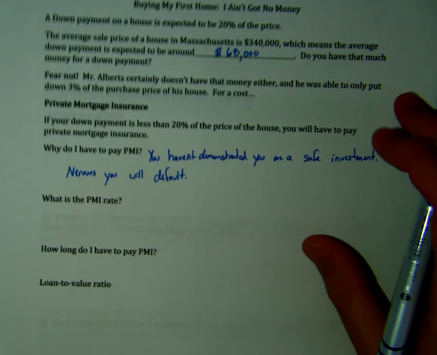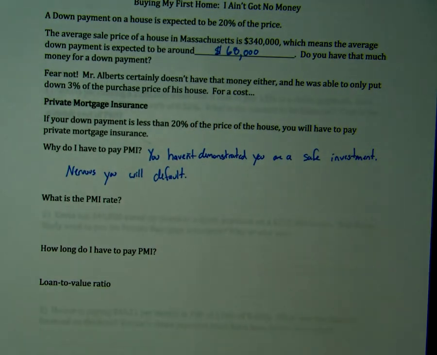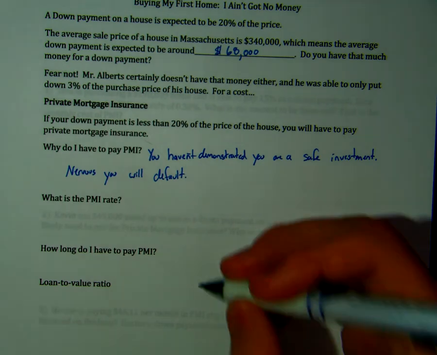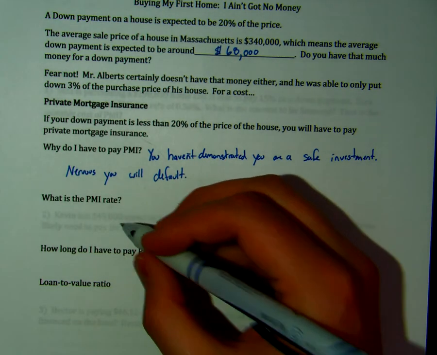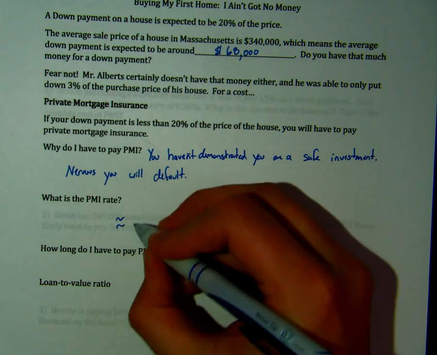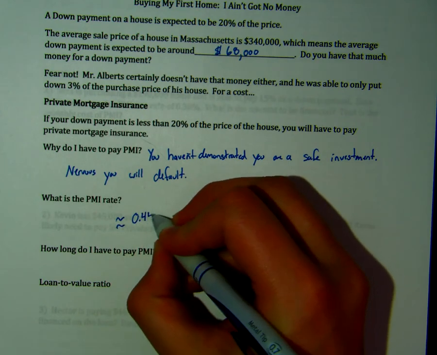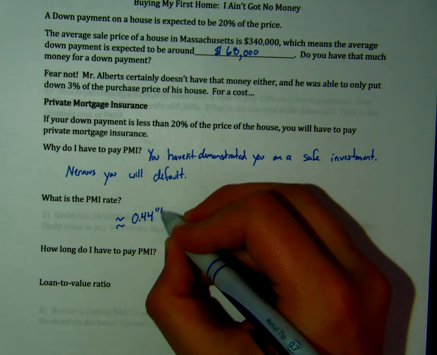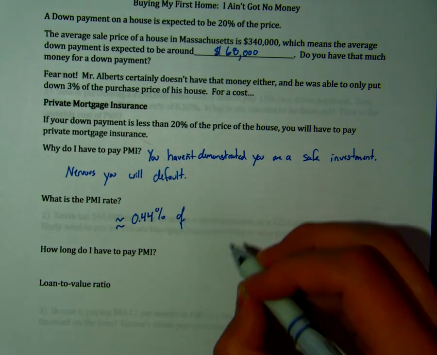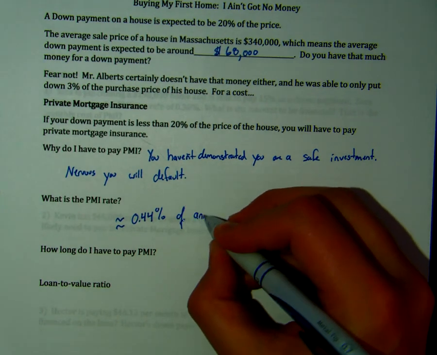PMI rates vary. They're usually about 0.5%. They could go as high as 1%. For our calculations, we're always going to use the same number for consistency. We're going to use 0.44% of the loan amount, of the annual loan.